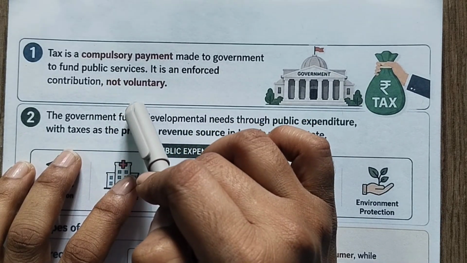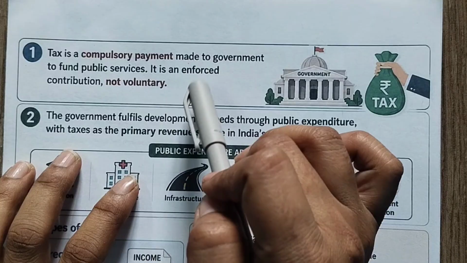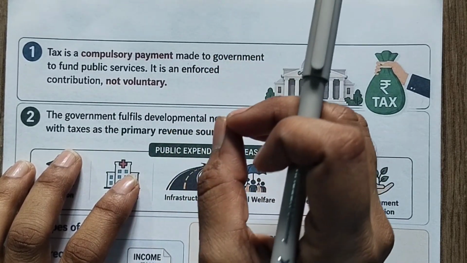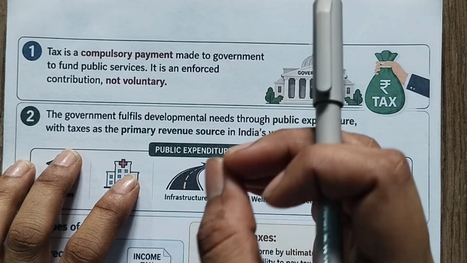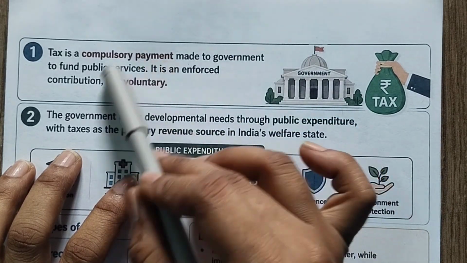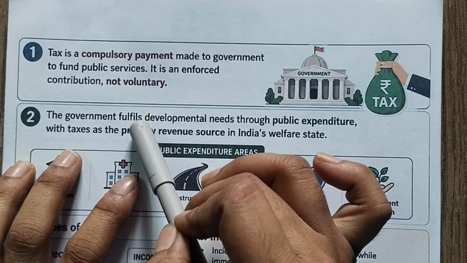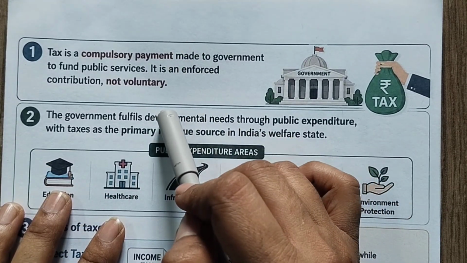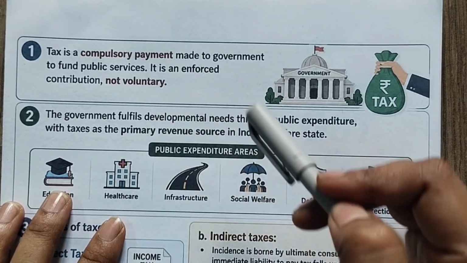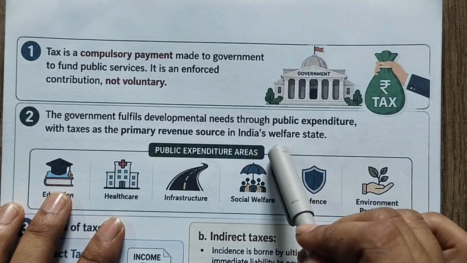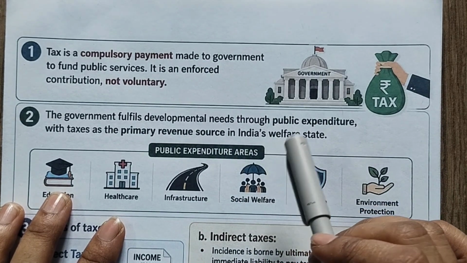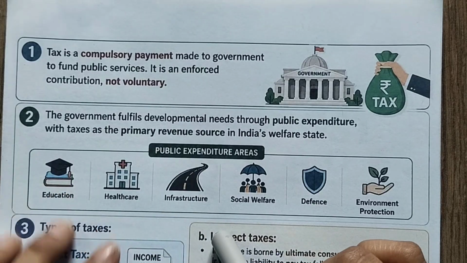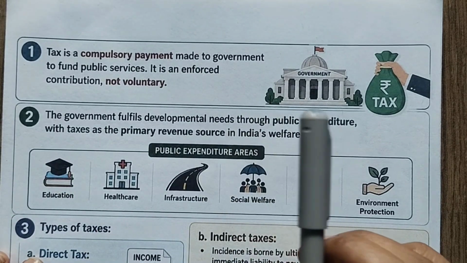And here you need to understand, it is an enforced contribution. They ask you, push you to pay the tax, and it is not voluntary. So why are they collecting the tax? To fulfill the developmental needs through public expenditure, and it is the primary revenue source for the Indian welfare state.